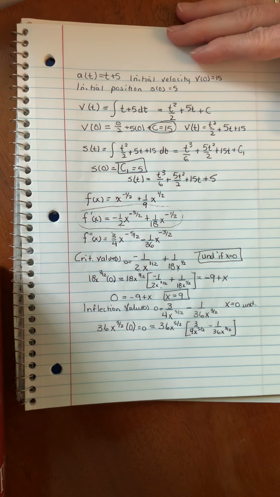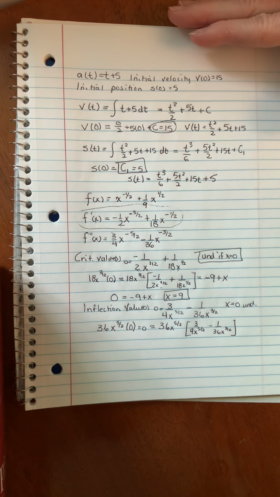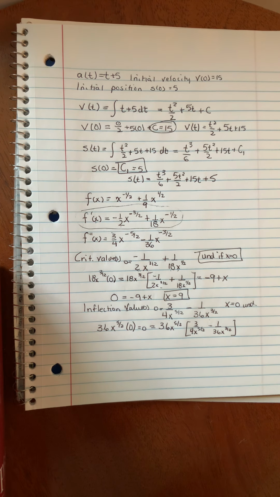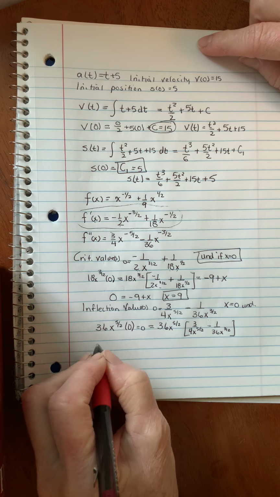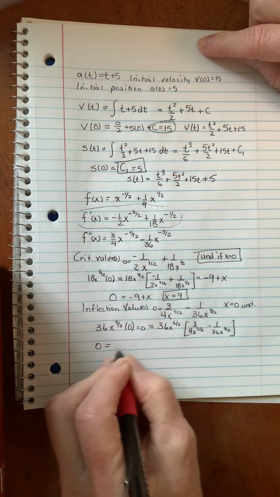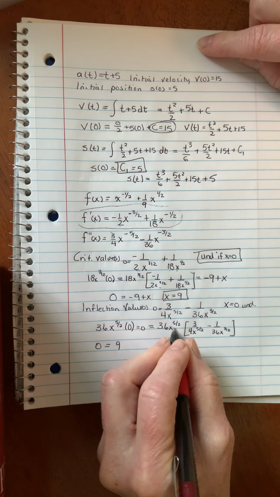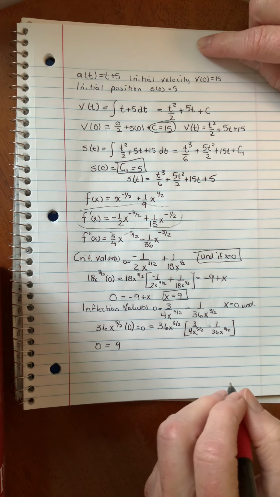Okay, so where are we going with that? We need to continue multiplying this out. We've got 0. Now 36 over 4 is 9. x to the 5/2 over x to the 5/2 is 1.